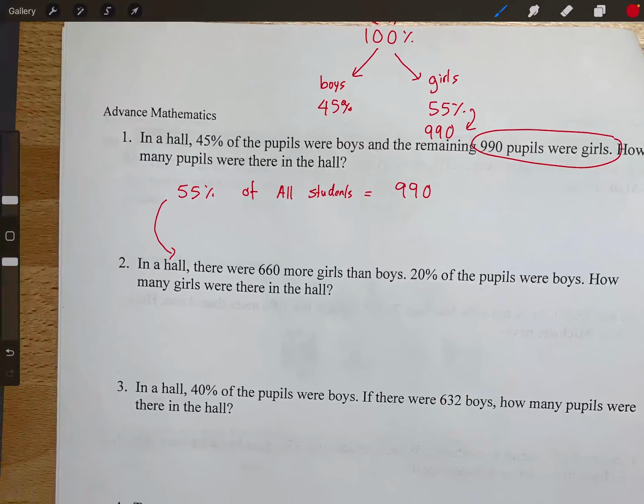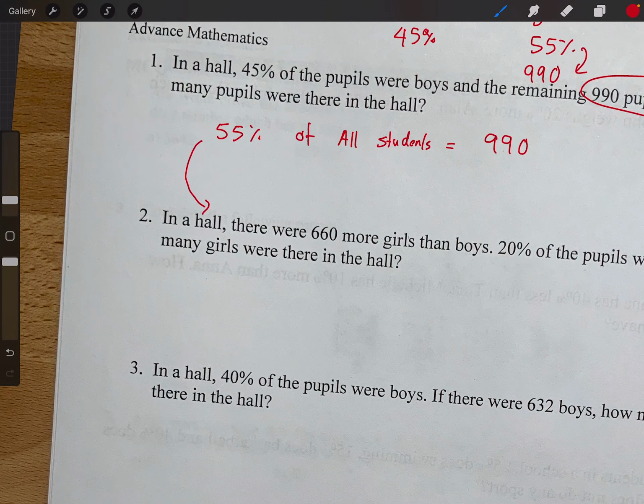Now the question is, how many students were there in the hall? So we want to get to 100% of all people. The question is, what's this number here? Well, to go from 55 to 100 is kind of hard, right? You cannot add, you can only times or divide. So you've got to times it by some decimal number, something like 1 point something. I could figure it out, but let's not do that.